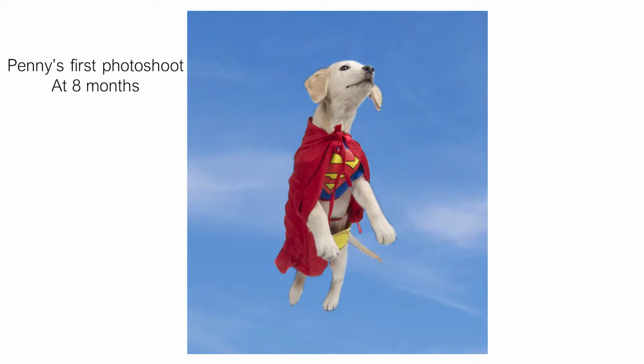I think, there's Penny, again, that's Penny at 8 months. I own a couple of apparel brands, and so I get to dress her up and put her in photo shoots like this.